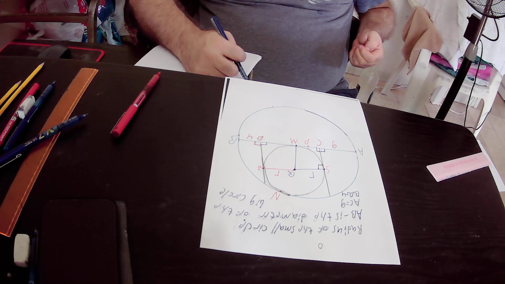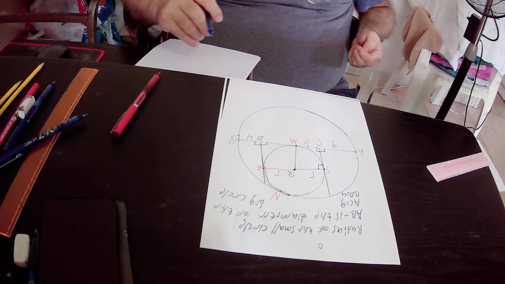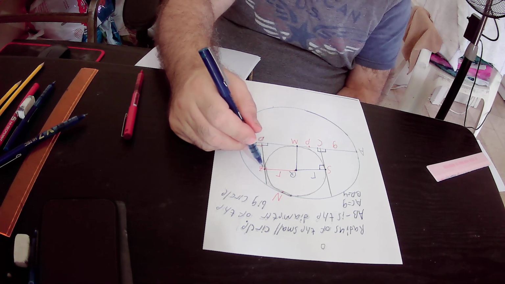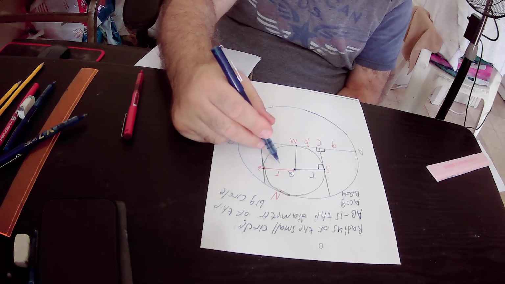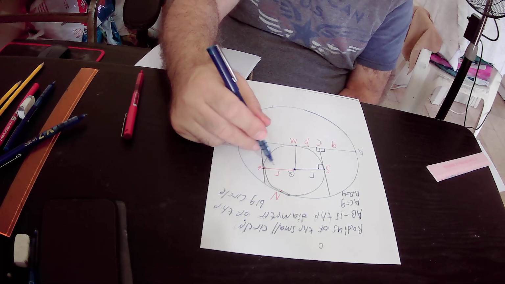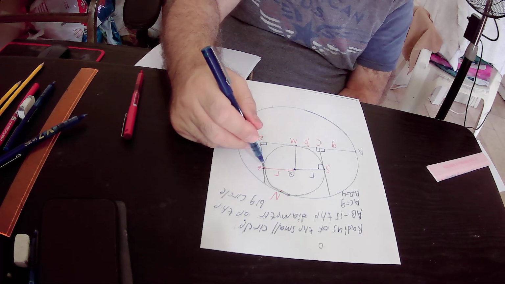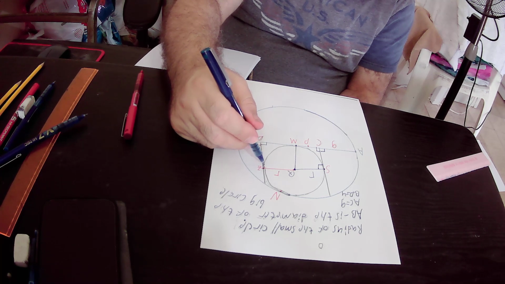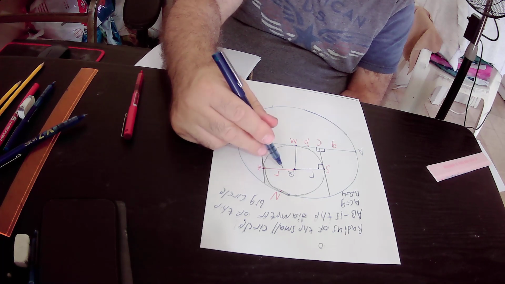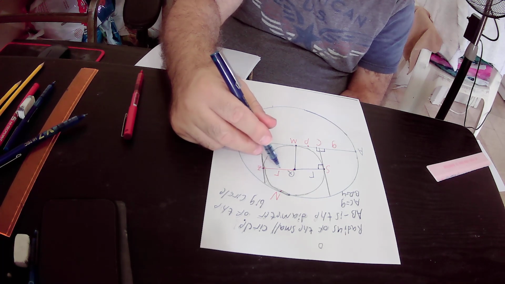Okay, and we have the same thing here at point Z, that is the launch point. The radius is drawn to the launch point. This radius touches point Z. Therefore, according to rule number 1, the tangent is perpendicular to this radius.